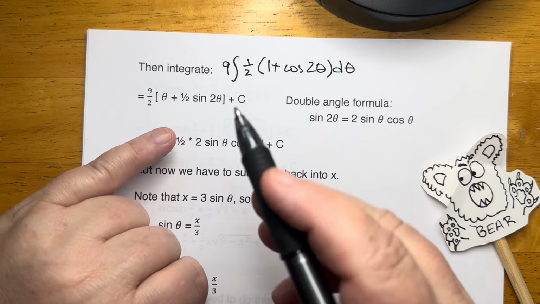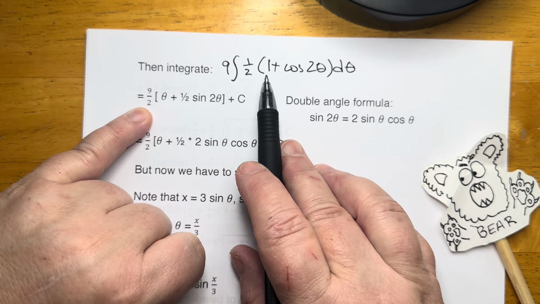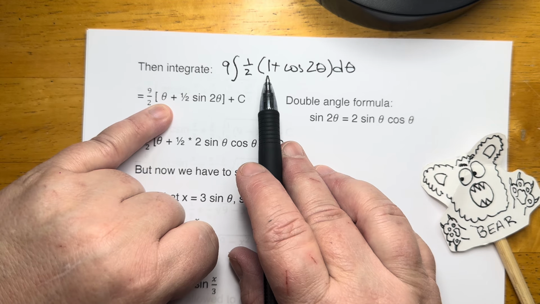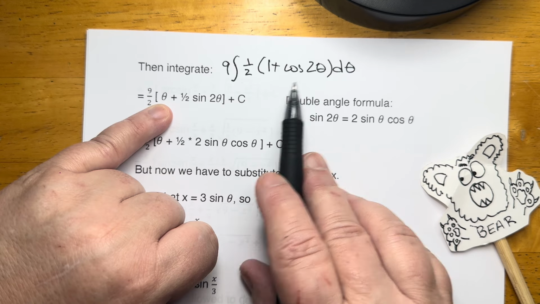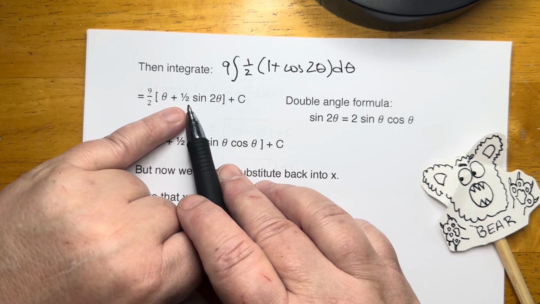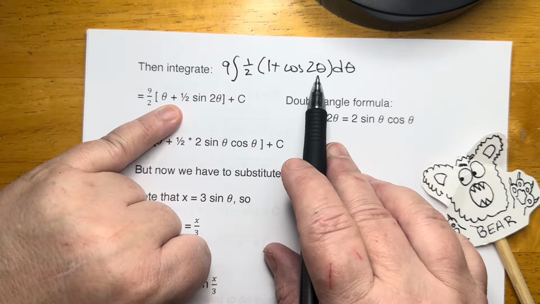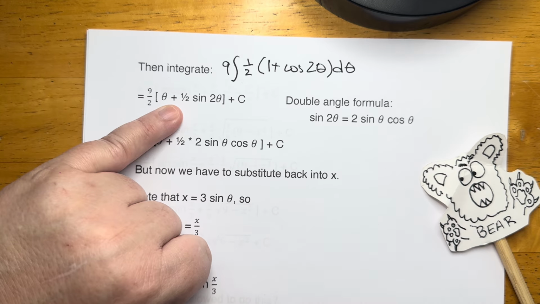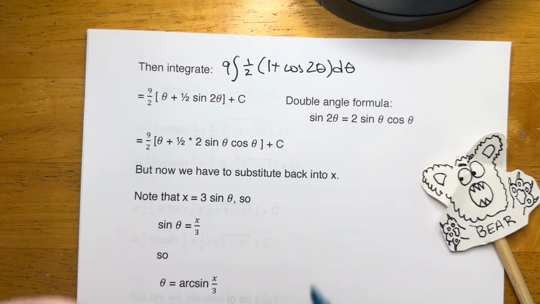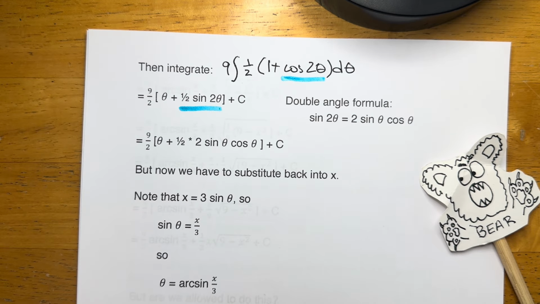So let me write, we've got 9 times the integral of 1/2, 1 plus cosine 2 theta d theta. Here's the 9, here's the 1/2. 1 integrates to theta, because we're in d theta land. We've got the c. And then the trick is, what is 1/2 sine 2 theta? How did it come from cosine of 2 theta? So let's talk about that. Cosine 2 theta goes to the 1/2 sine 2 theta.